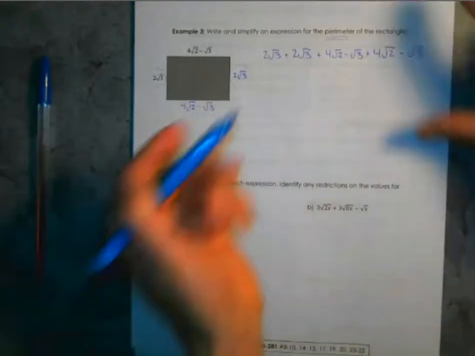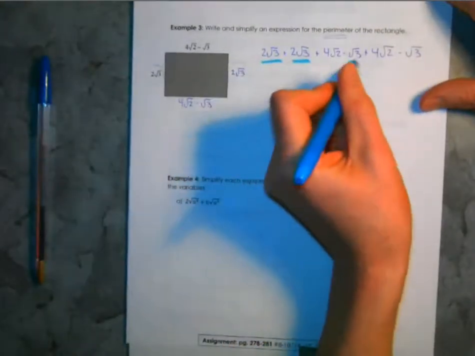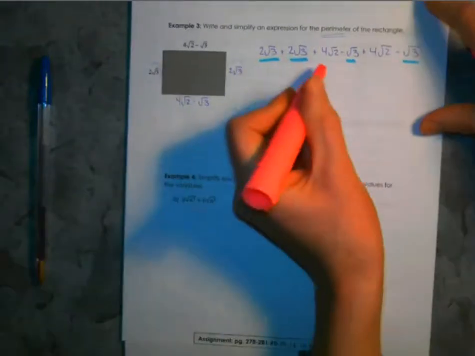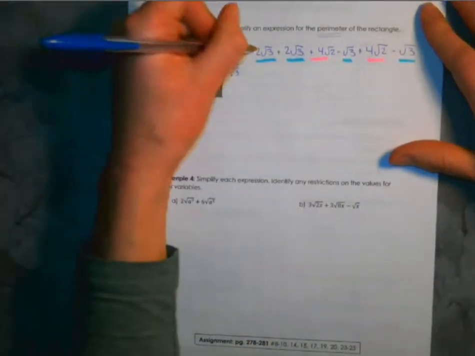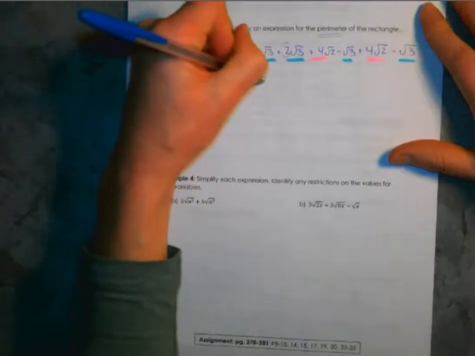Now I want to start looking for like terms. So I have a root 3 here and a root 3 there, root 3, root 3. Lots of root 3's. And then I only have these 2 root 2 terms. So let's start out by combining the root 3's. We're going to have positive 2 plus 2.